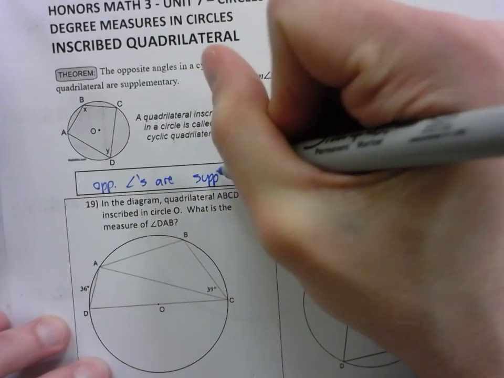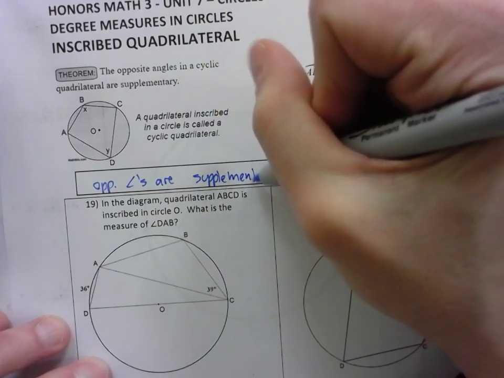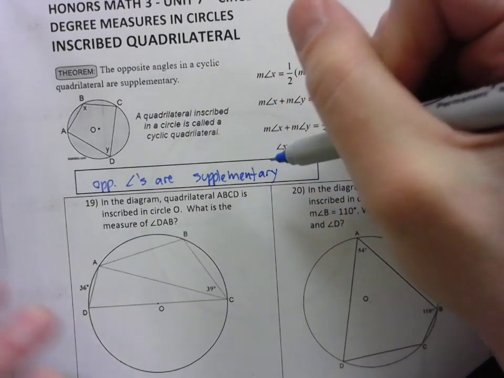So we've got a couple problems here I want to tackle with that. Opposite angles are supplementary. Not really a formula so much as a concept, but we use that concept to solve some problems.